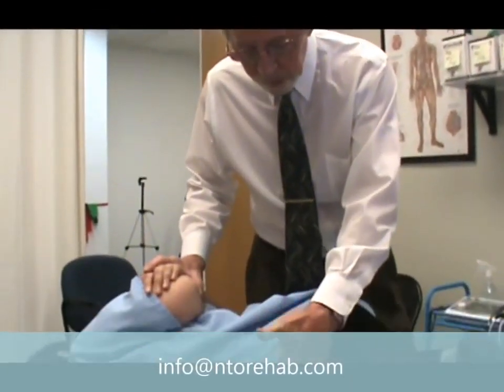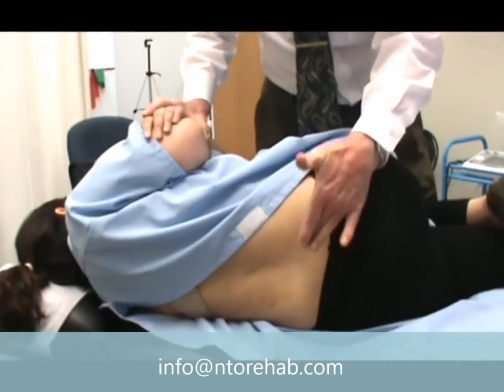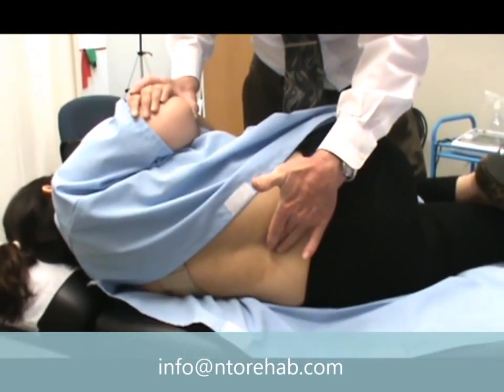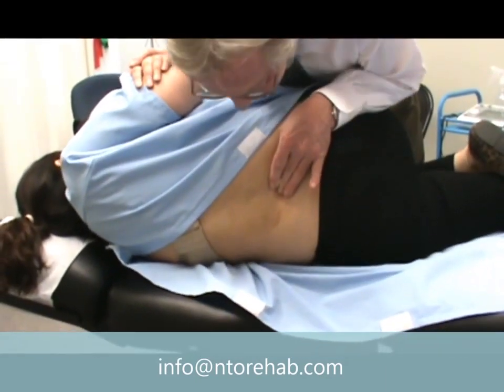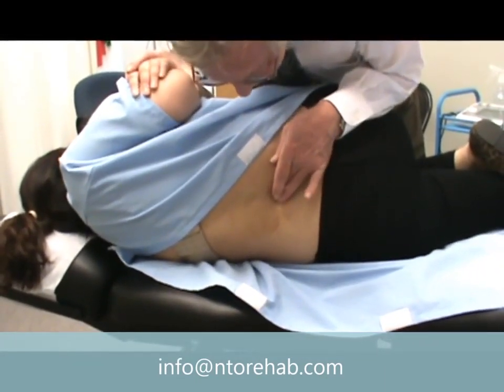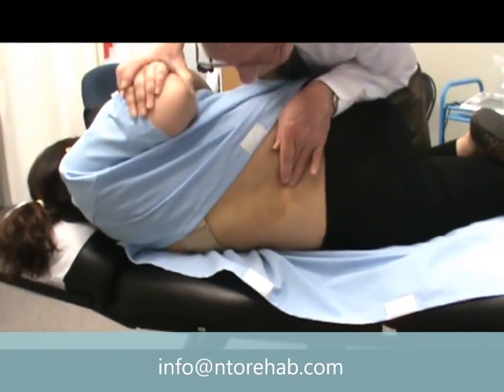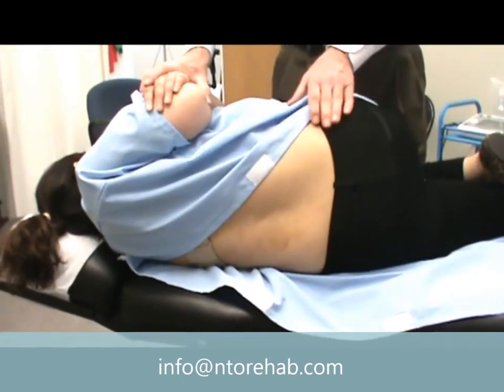So now I found that the fourth lumbar vertebra is rotated towards the left side. I'm going to hook my finger on the spinous of L4. We're going to take up the slack so that the force will be absorbed into the segment, and we're going to give it a very quick but very gentle little push. And that's it. It wasn't painful, it wasn't dangerous, there's nothing to be afraid of.